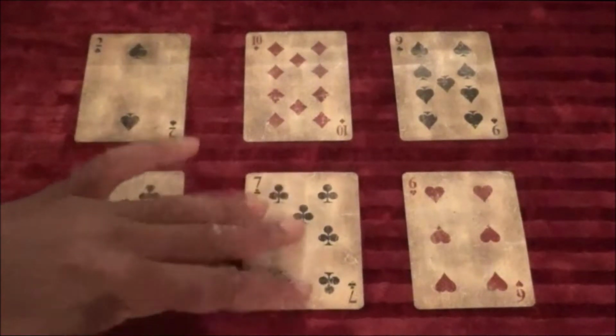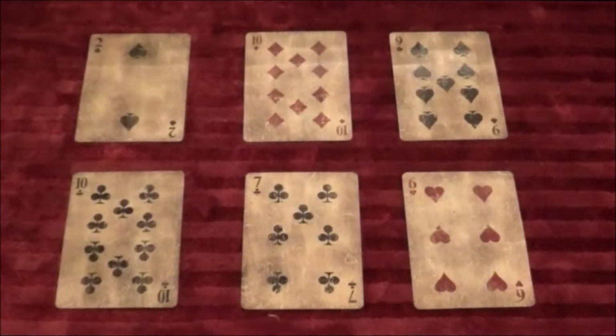Now, back to the Seven of Clubs. So like I was saying, the Seven of Clubs represents hard work, but it also represents small difficulties, right? And it represents a situation that improves. With the seven in playing card cartomancy, for me anyway, represents improvement.